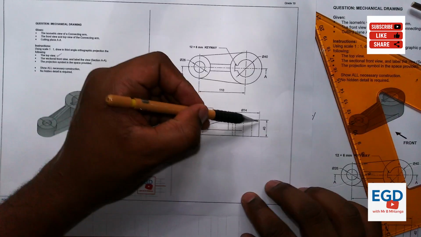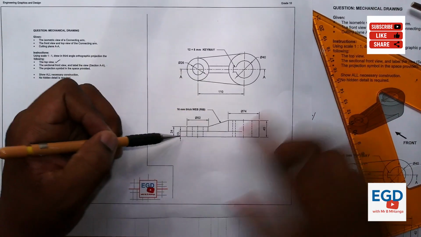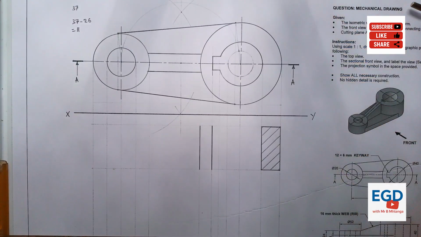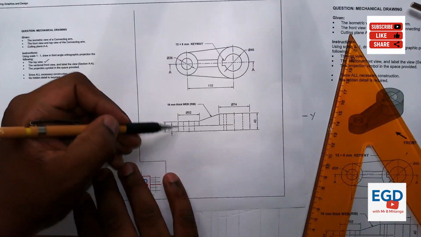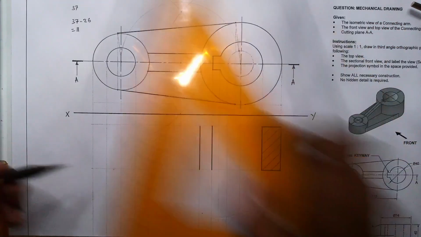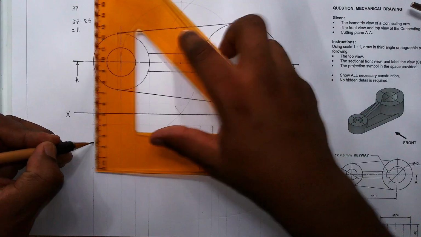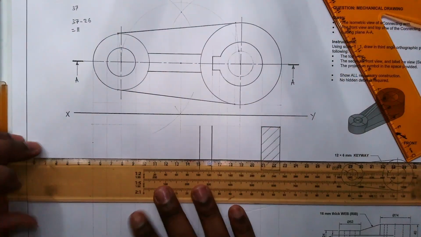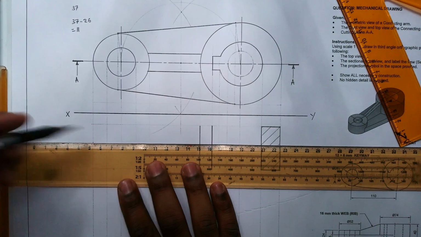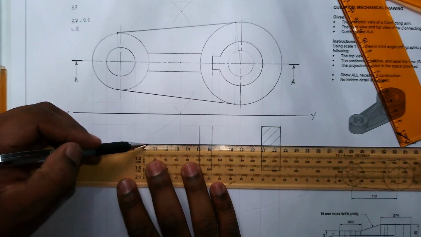So what I can do is draw in the outer lines of this component so that it's clear for you. The height of this part here is 24, it's given there. So I'll measure 24 from the bottom line going up, and then draw a light construction line from here to there. That's where the circle ends.